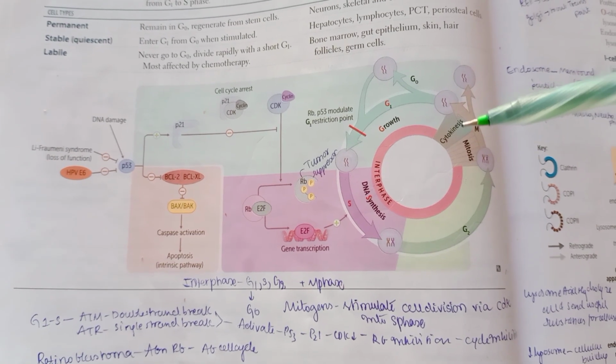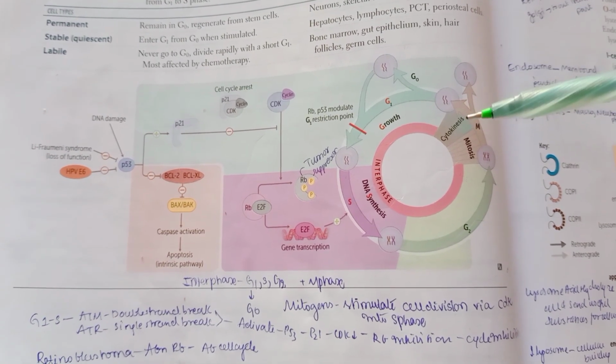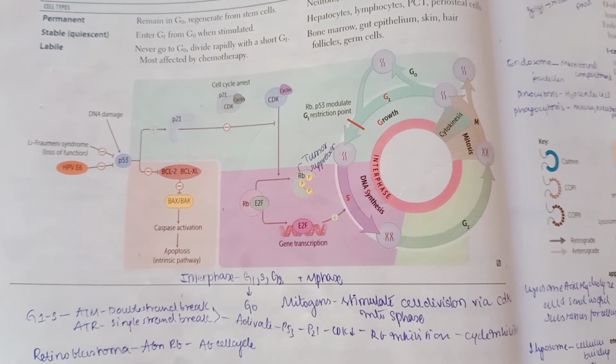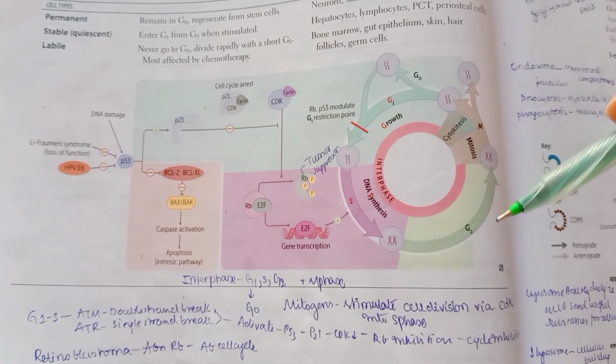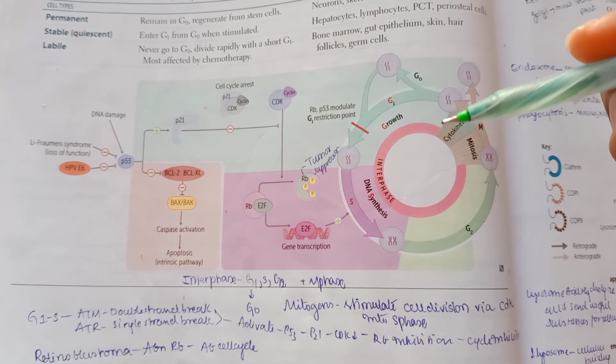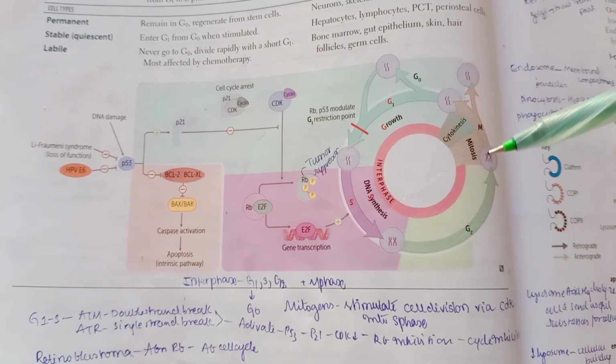And after all this there is a cytokinesis process. You can see where the cell is divided into two daughter cells. So this process is mitosis. Before mitosis, whatever goes on is called interphase. In this phase, the cell prepares itself to undergo the mitosis process.